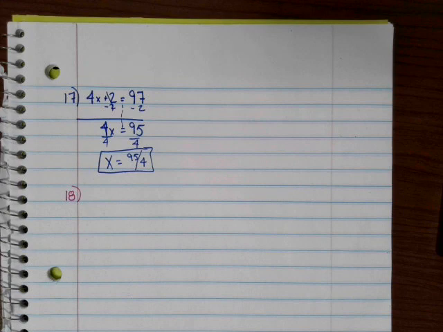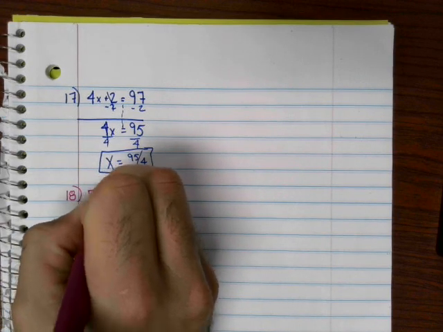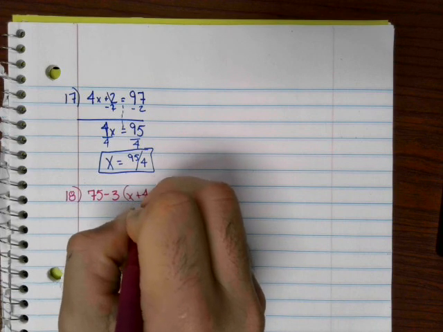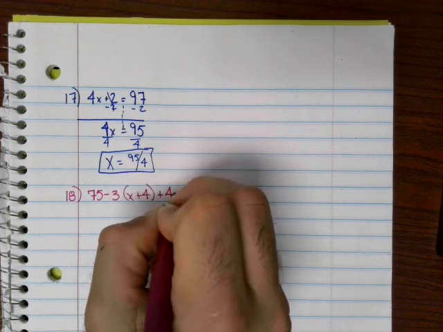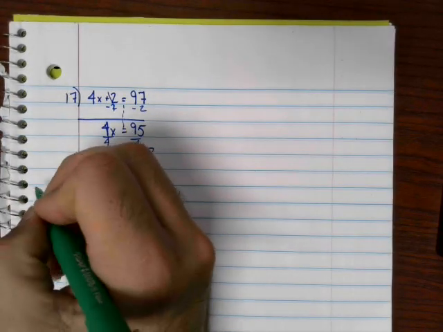18. We have 75 minus 3 times x plus 4 plus 4y, when x is negative 3 and y is 11. Okay, so here's kind of like the easiest way I personally think to do this.